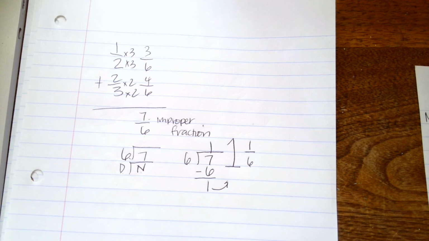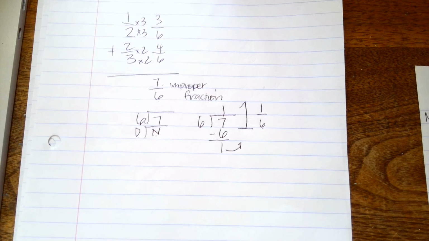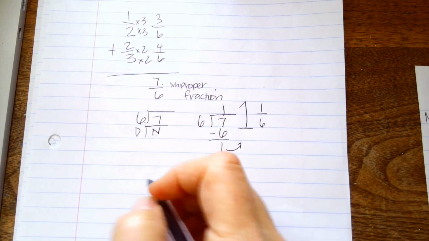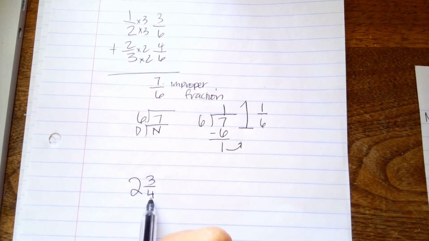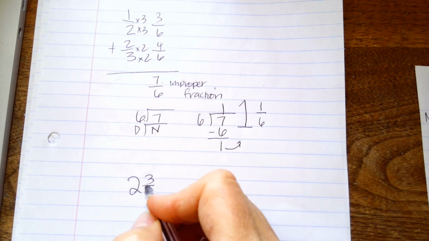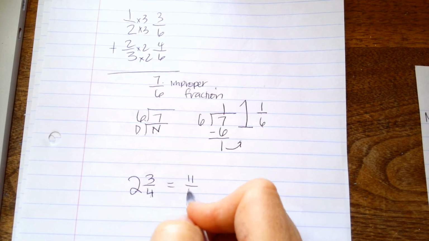But if you want to turn it into an improper fraction, don't you do 6 times 1 plus 1? Yep. So if I had a mixed number like this and I had to change it into an improper fraction, you do denominator times whole number plus numerator. So that would be 4 times 2 is 8, 9, 10, 11 over the same denominator, 11/4.